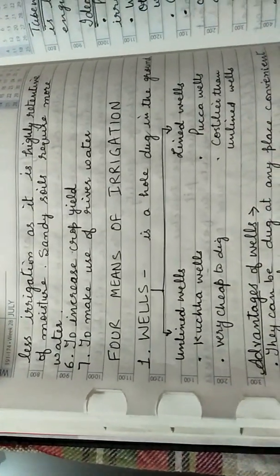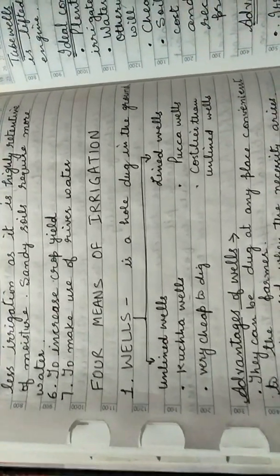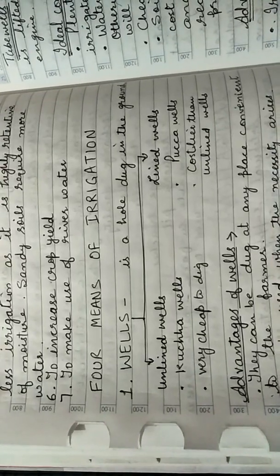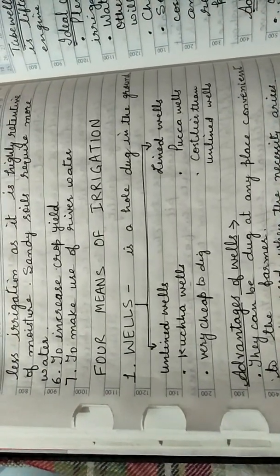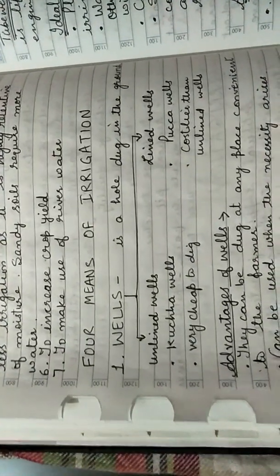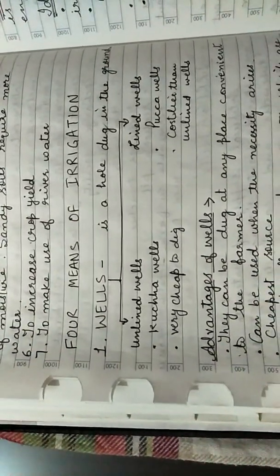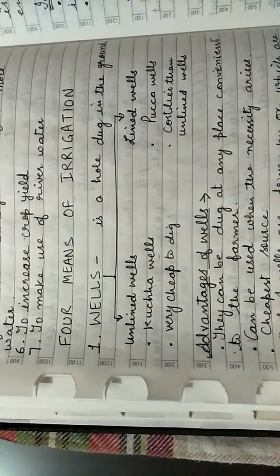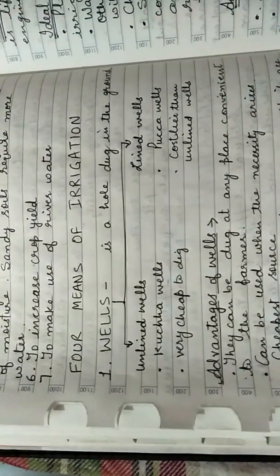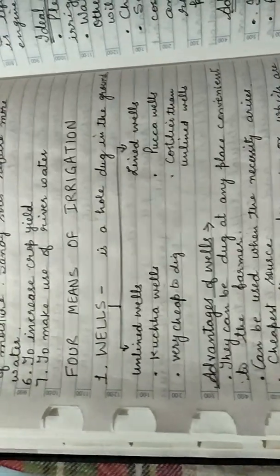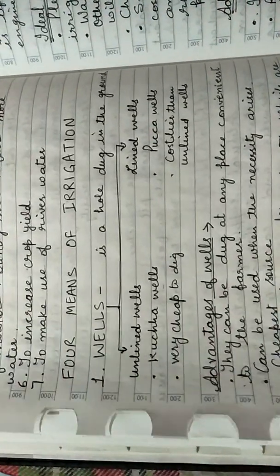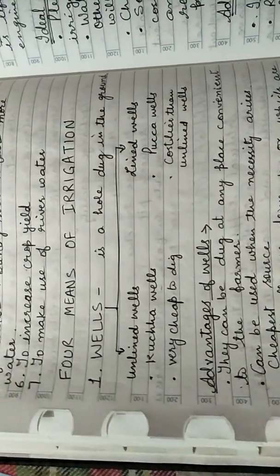Now there are four means of irrigation. The first one, wells. What is a well? A well is a hole dug in the ground. There are two types of wells, unlined wells and lined wells. Unlined wells are also known as kacha wells, which are very cheap to dig. And lined wells are pakka wells, means they are lined with bricks or stones inside, so therefore they are costly to make.